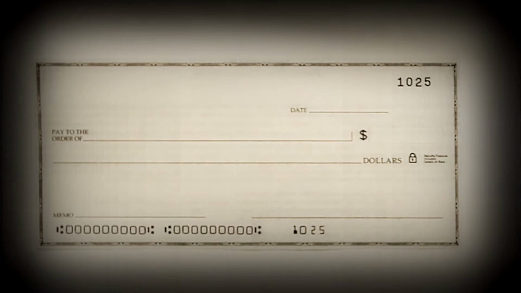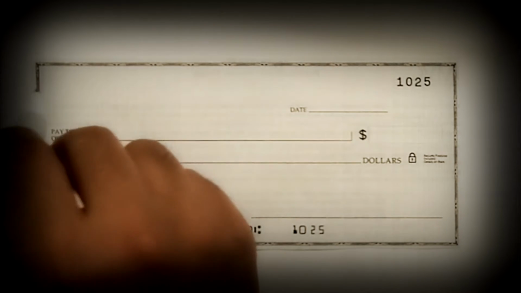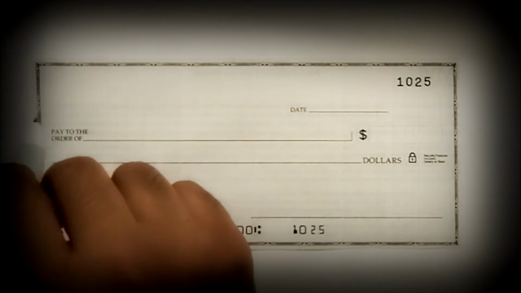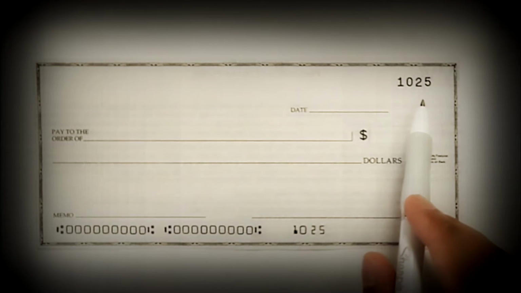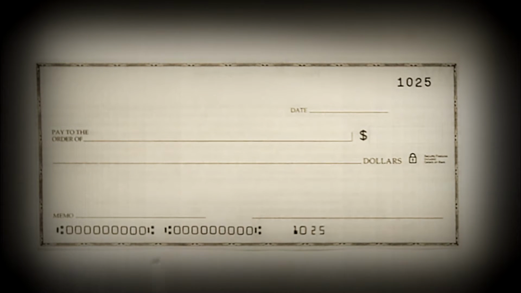So just as a crash course, when you are looking at a check, typically you have your name up top here, your address down here. You have the check number here, your routing number here, your account number here, and again, your check number here. So that's how a check typically looks.